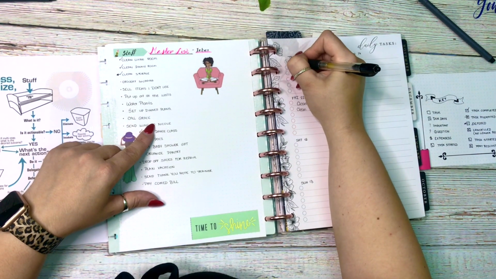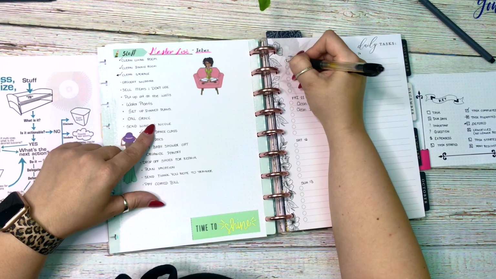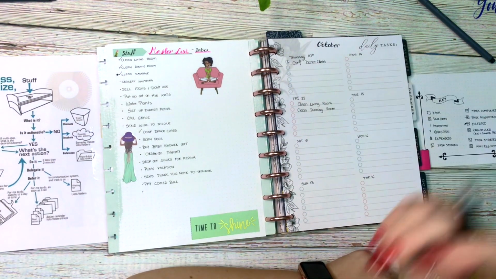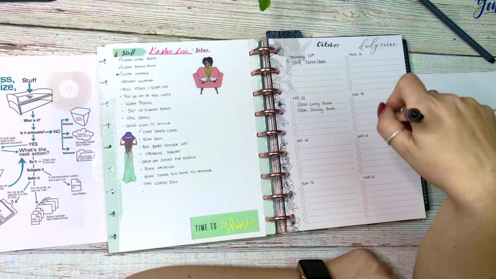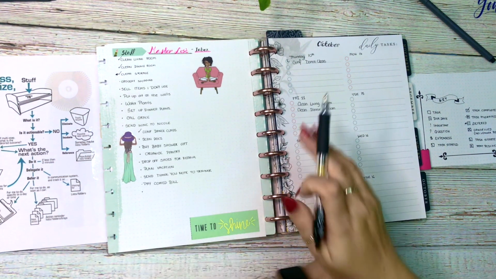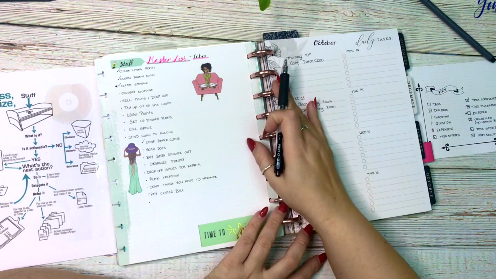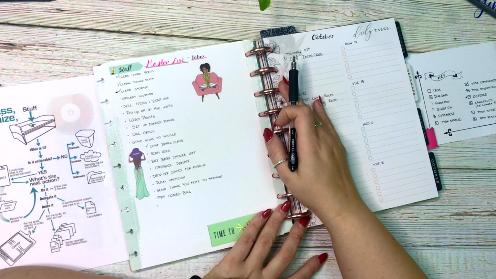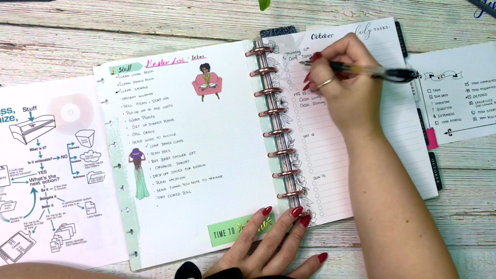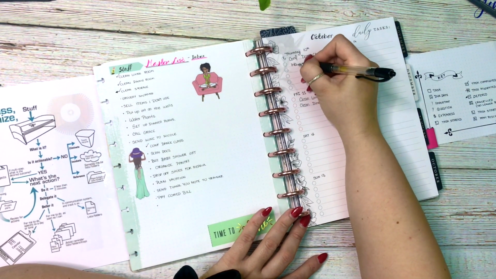So I would put a little time mark in here, like that. So it's almost like an L. And it means that there's a timeline that I need to do this by, or it's a due date. If something is important, like, let's see, I need to water my plants tomorrow.